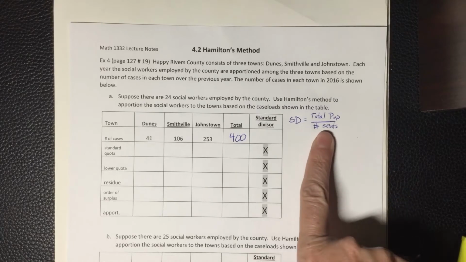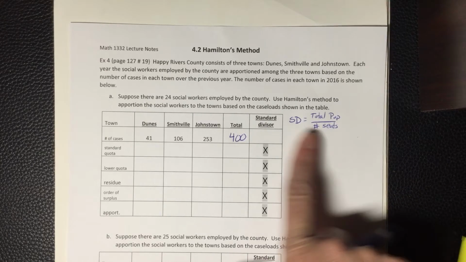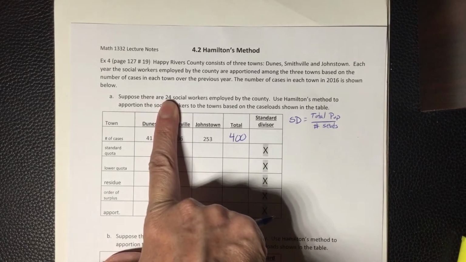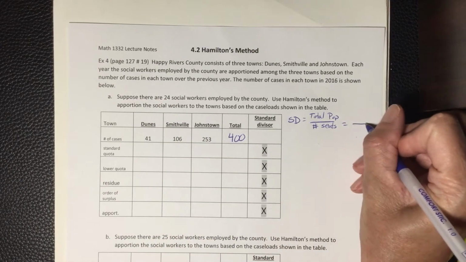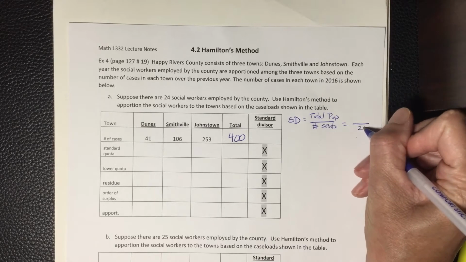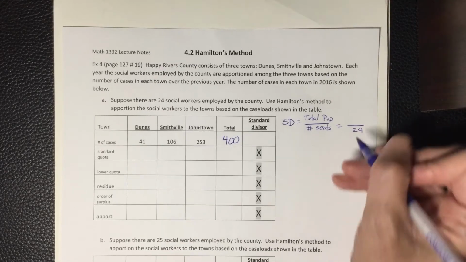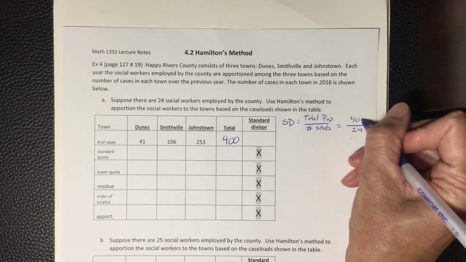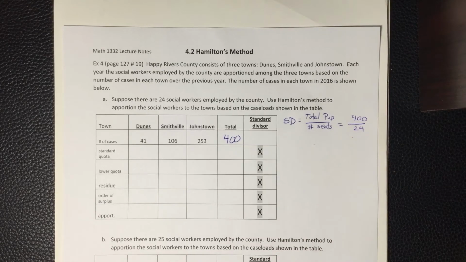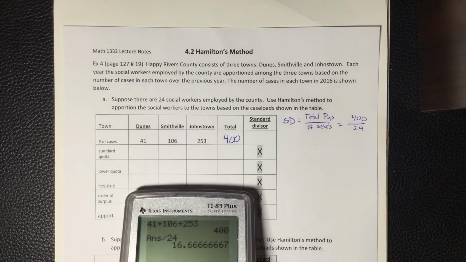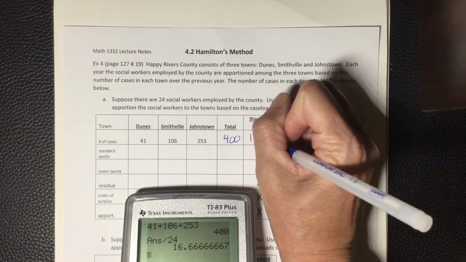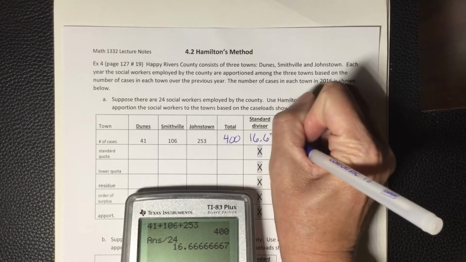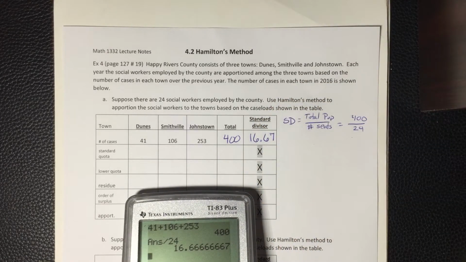So remember, the seats are what we're trying to split up. In this case, we're trying to split up the social workers to see who should go to each county. So that's going to be our number of seats. And then our total population will be total number of cases, which will be 400. All right, so if I take 400 and divide it by 24, that doesn't come out really pretty. It comes out 16.6 repeating. So I'm just going to go ahead and round that to 2 decimal places.